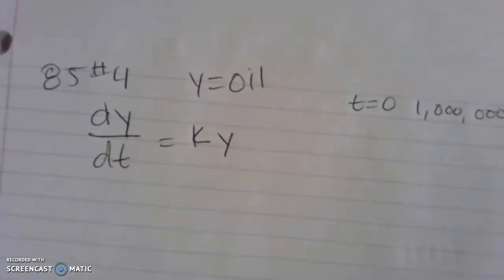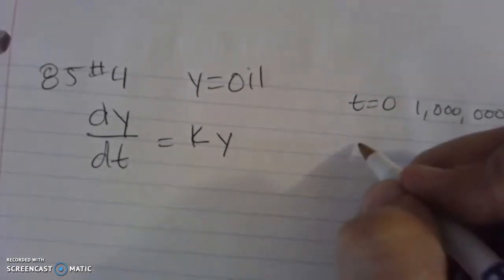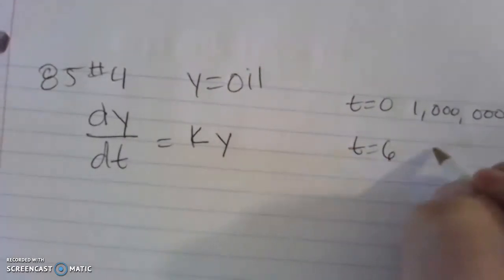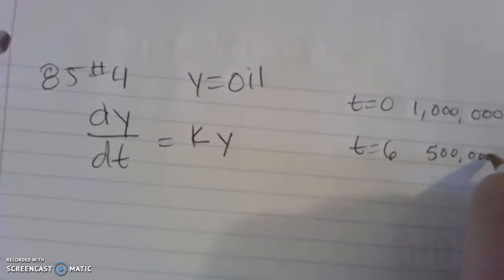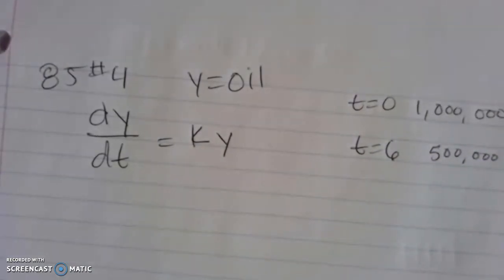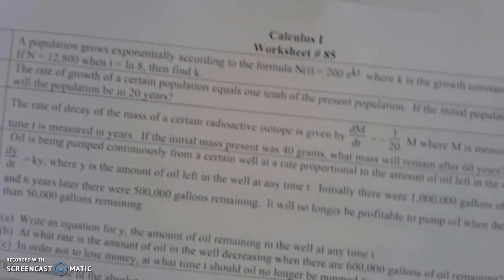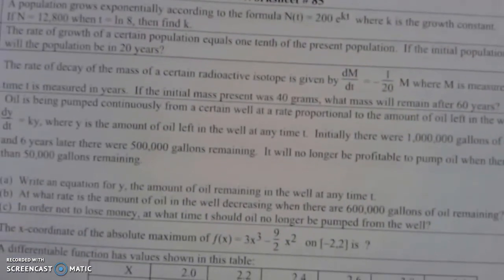So the question, and then 6 years later, here's another thing it tells me. 6 years later, there was only 500,000 gallons in the well. And it's no longer profitable to pump when there are fewer than 50 gallons. So that's just a little piece of information for part C.